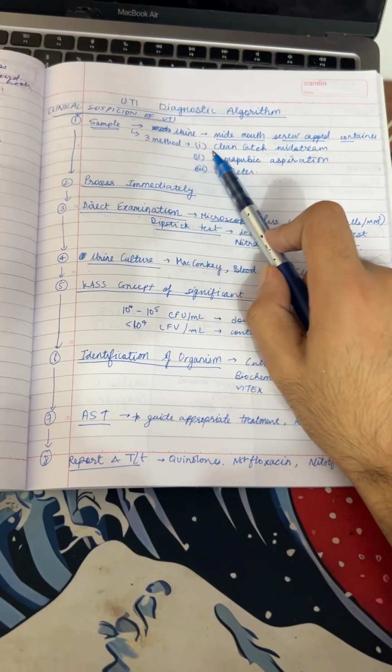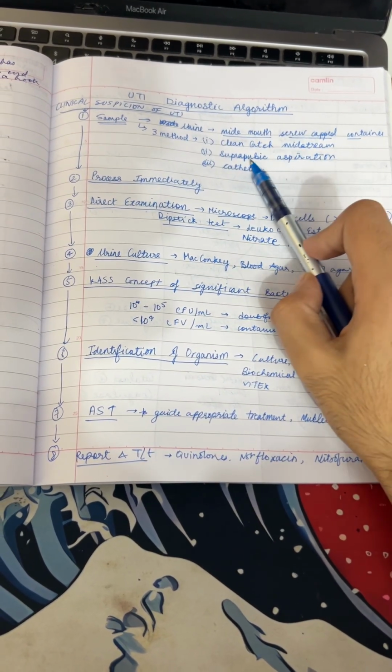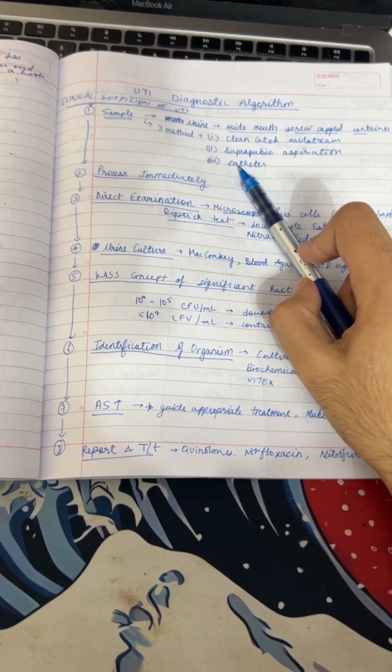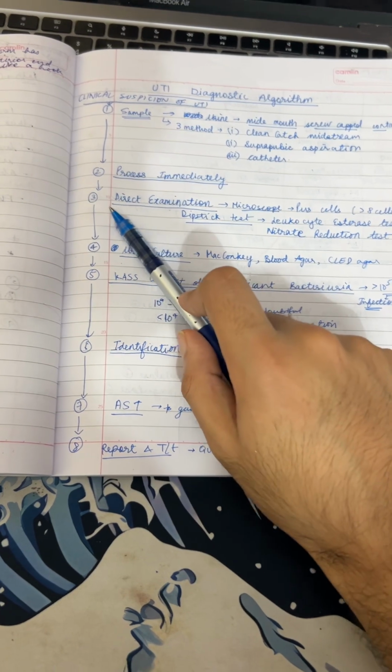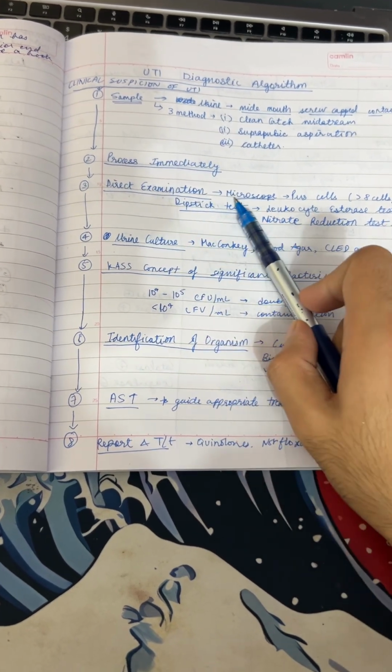There are three methods. First is clean catch midstream. Second is suprapubic aspiration. Third, we collect it from a catheter. Then we have to process it immediately. Next, we'll take it for direct examination under the microscope.